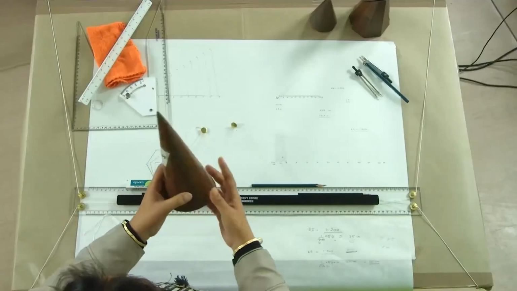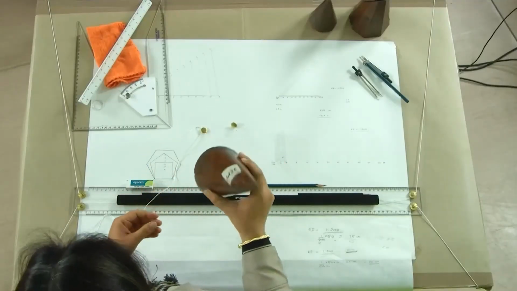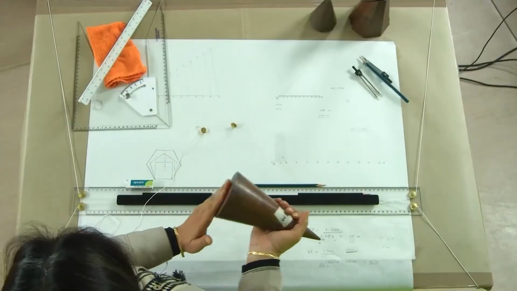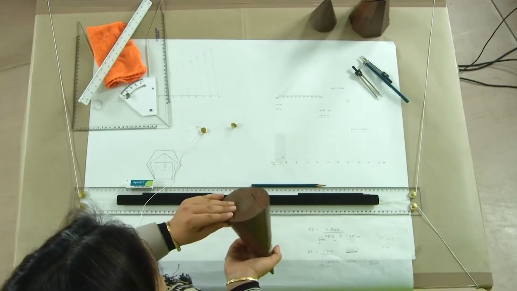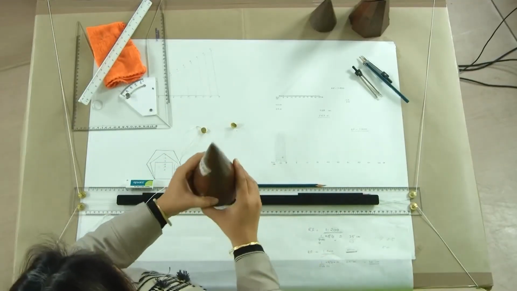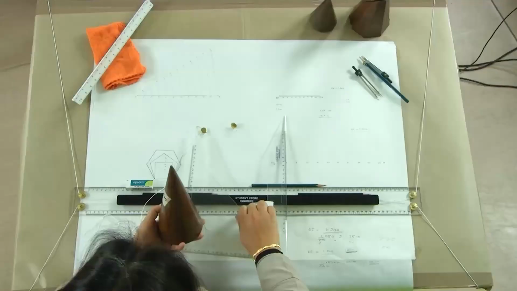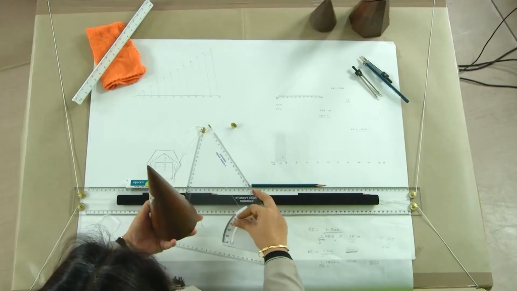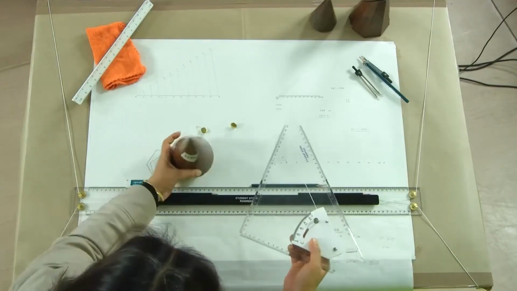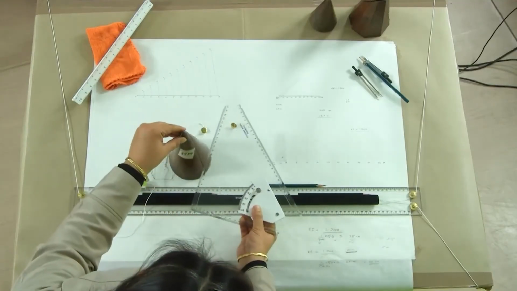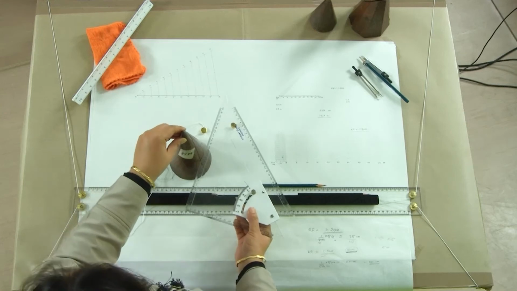Just imagine any of the cone, a regular cone like this. If you cut this cone with a plane which is going parallel to its base. So this is the base of the cone. If we cut this cone by a plane which is parallel to its base, we will see a circle.